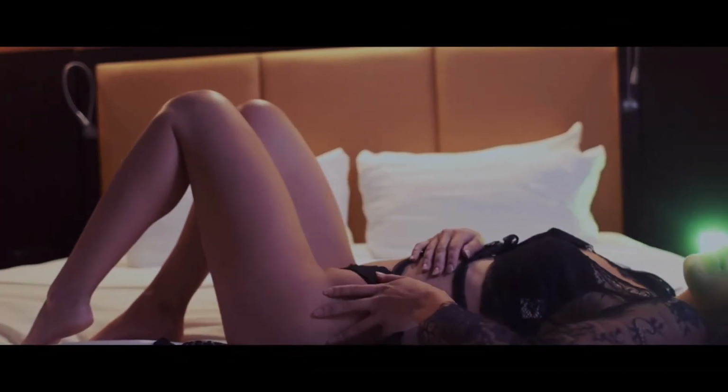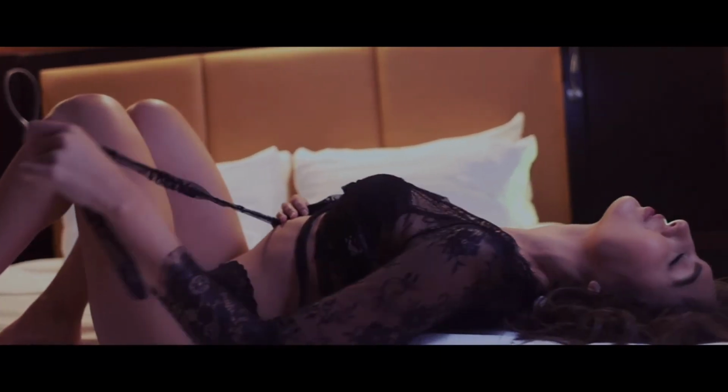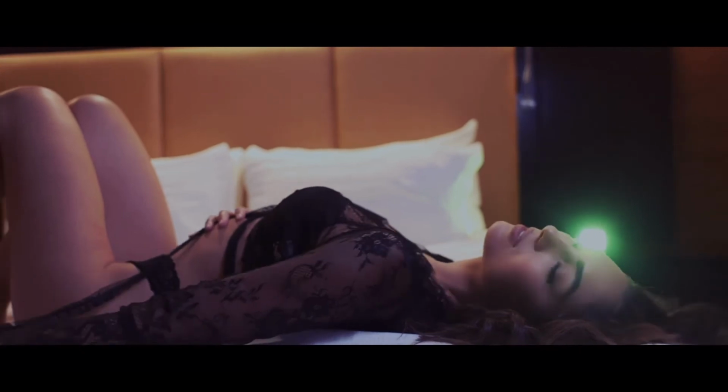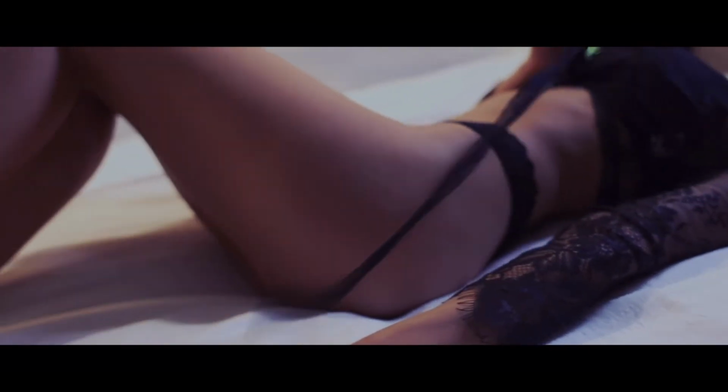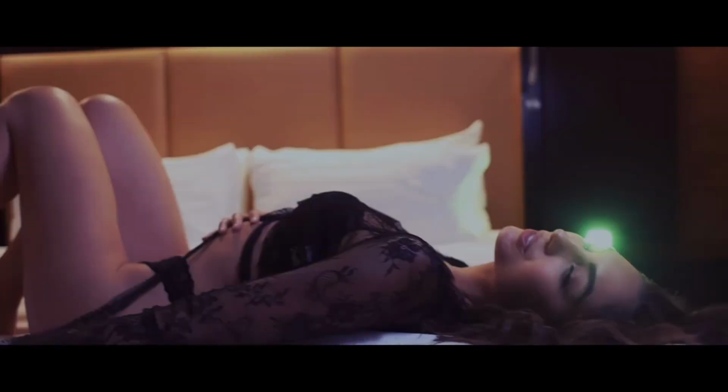Okay, and let's continue on this side. Again, we're showing off her curves, and we're showing the garment as well. And then she's just playing with the garment here. So let's go back a little bit and talk a little bit about this.